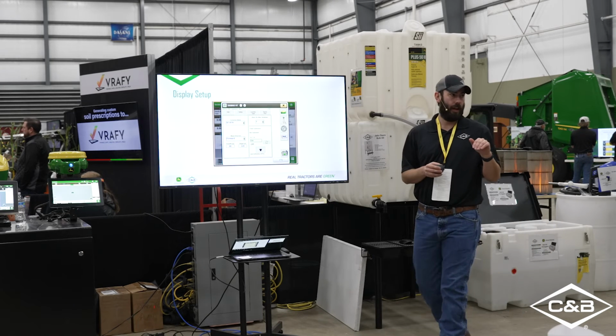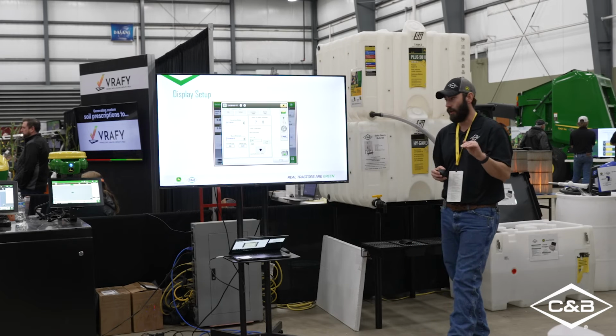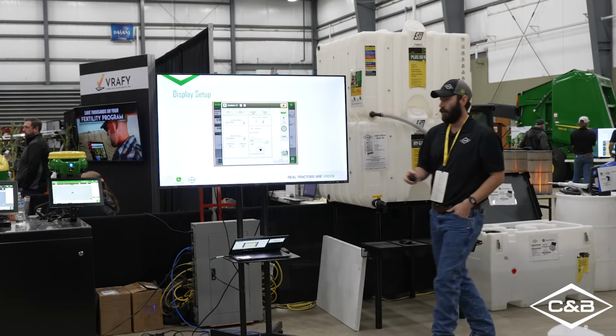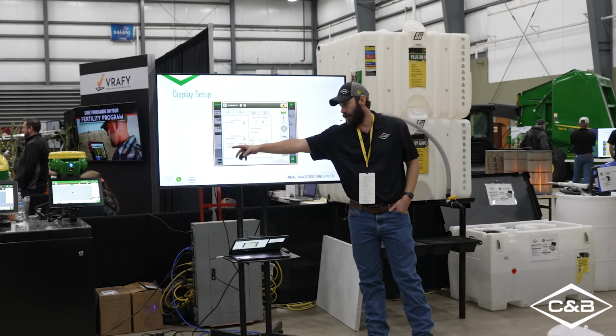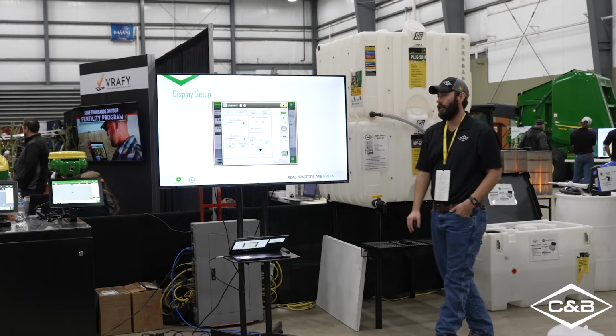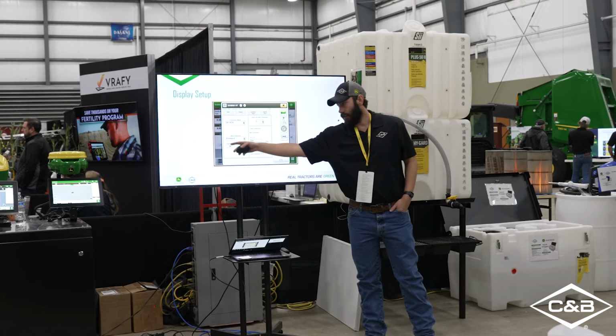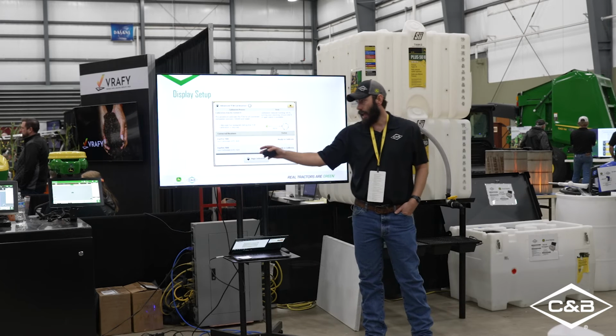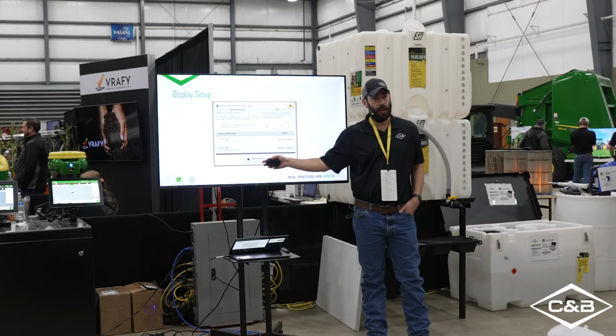You want it at operating height. So that's when you do all your measurements at operating height. So your fore and aft is from your center of rotation on the planter, and then obviously height is just from the ground up. So we want to get these correct. And then the last thing we want to do is do an advanced TCM calibration.